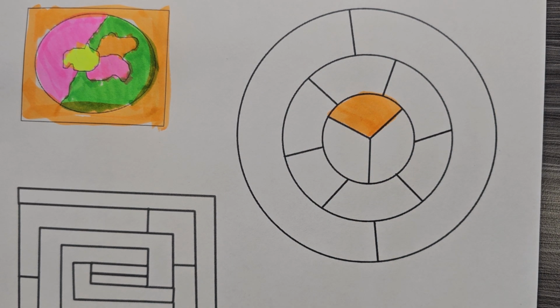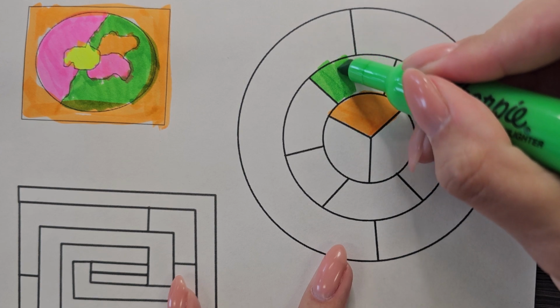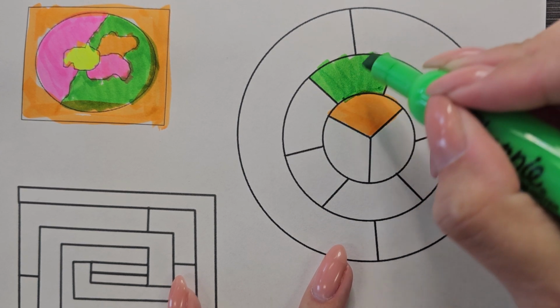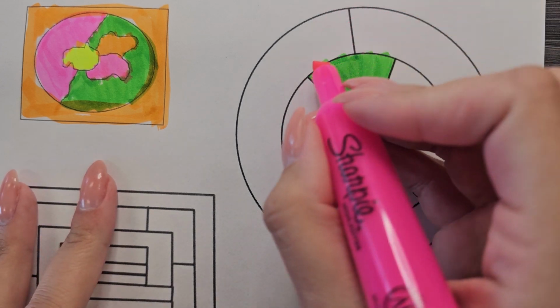But recall that we're trying not to let 2 of the same colors touch. So if I put green here, and this green is okay to touch orange, then this spot can't be green or orange. So let's say we switch to pink right here.